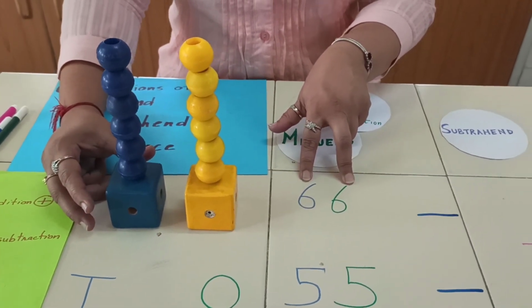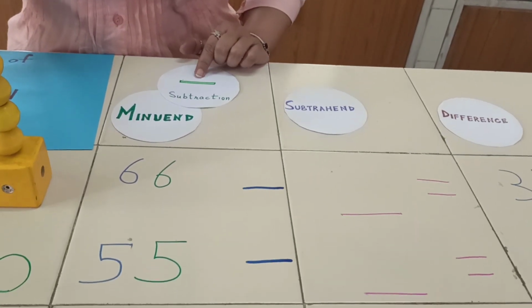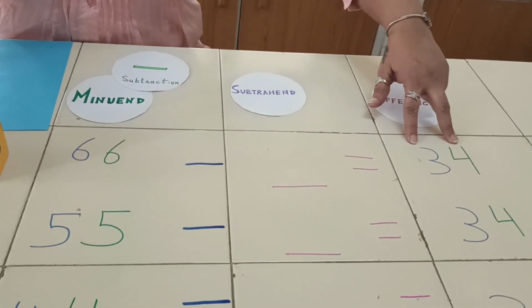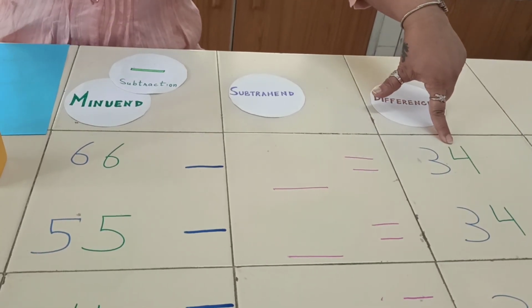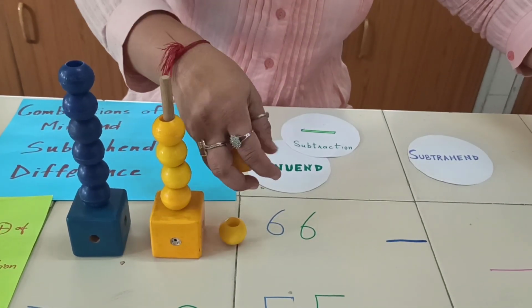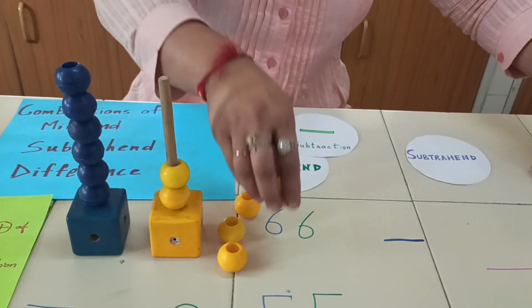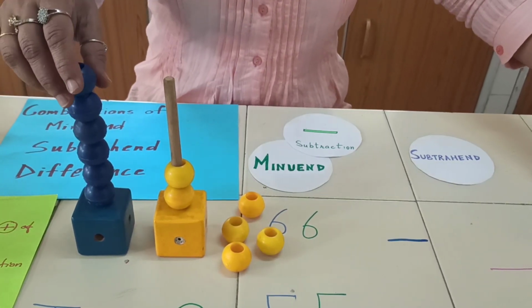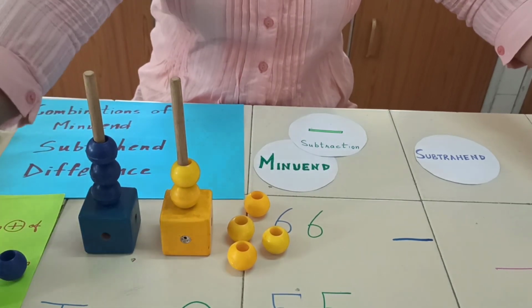Now as you know, to find the subtrahend we need to do subtraction. Subtraction of 34. That means I'll remove 4 beads from 1's digit and 3 beads from 10's digit. So I'm going to remove 4 beads. 1, 2, 3 and 4 from 1's and 3 beads from 10's.